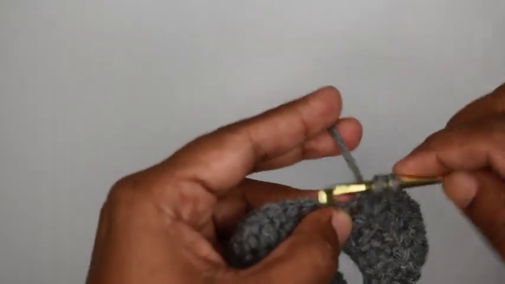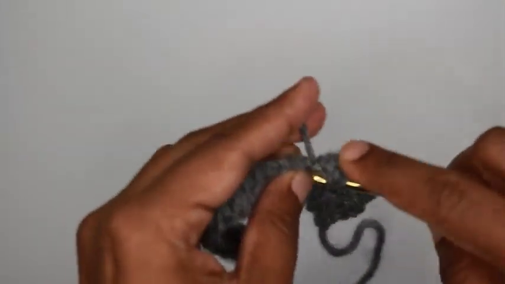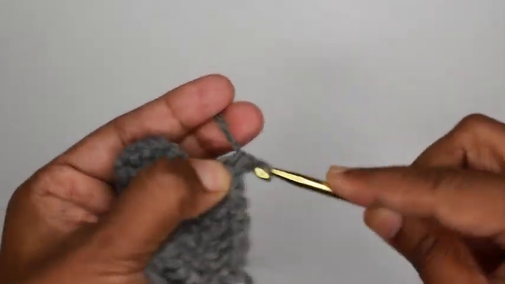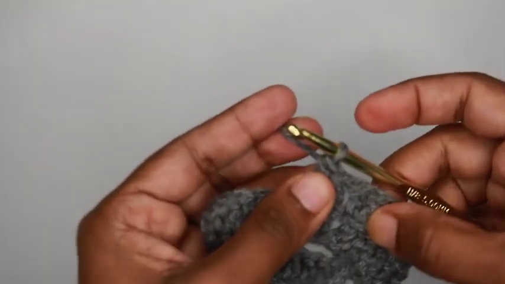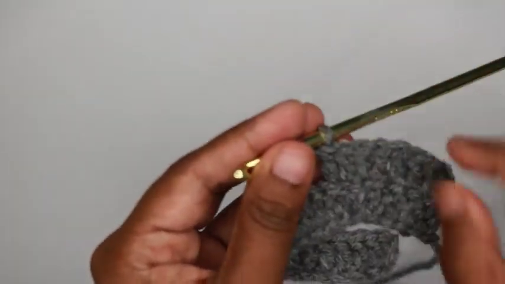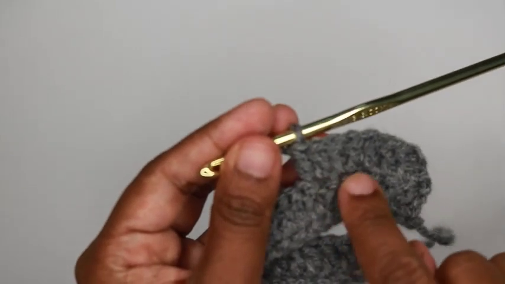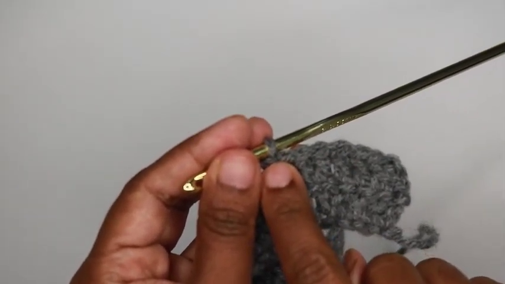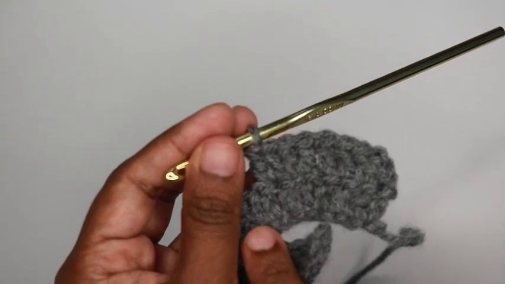One more double crochet into the same stitch. So now we can see our stitch has increased. See, these 2 stitches have increased to 4 stitches. This is how you will do an increase in a crochet project.